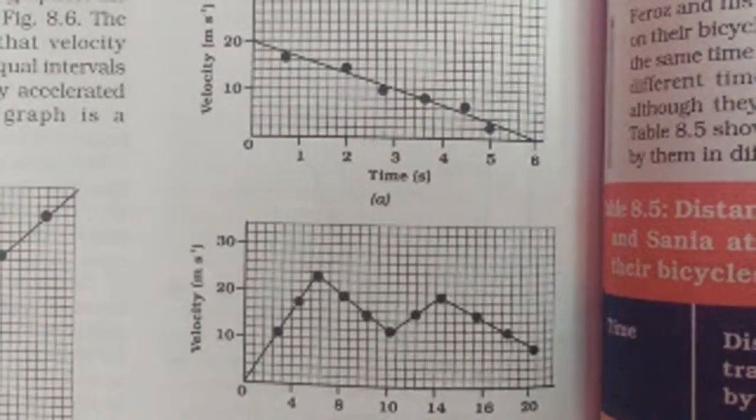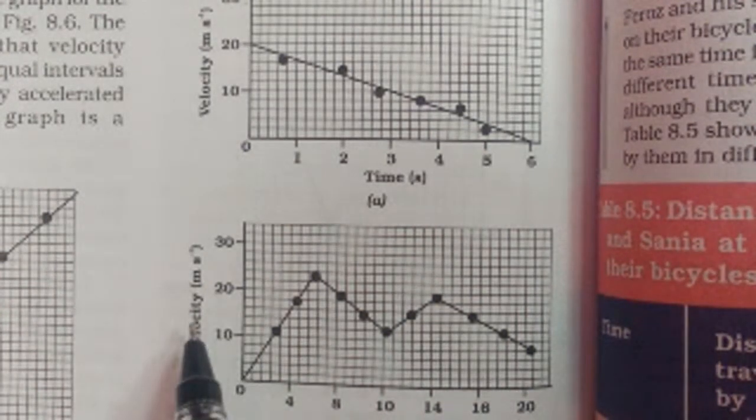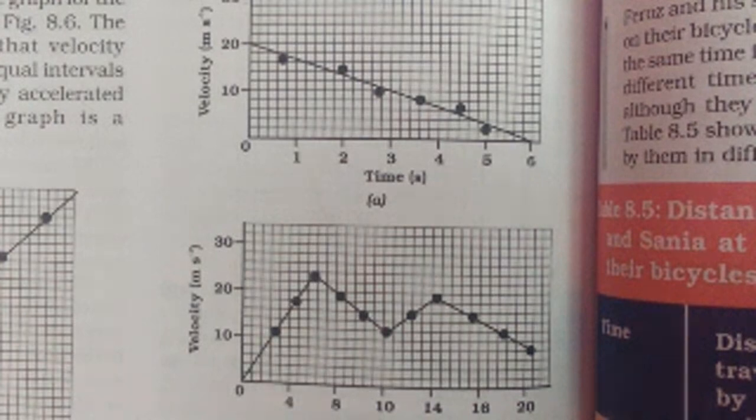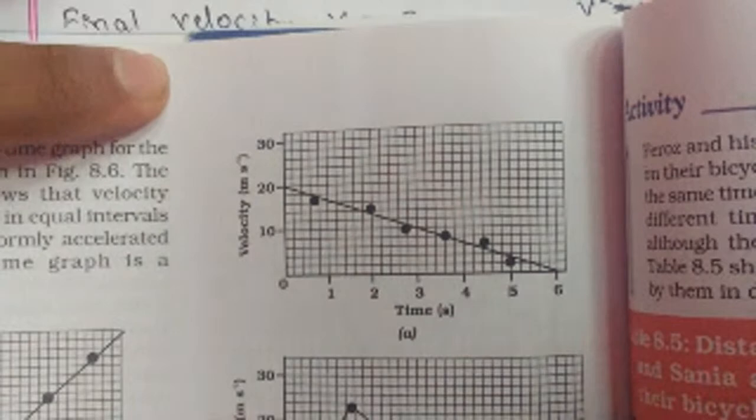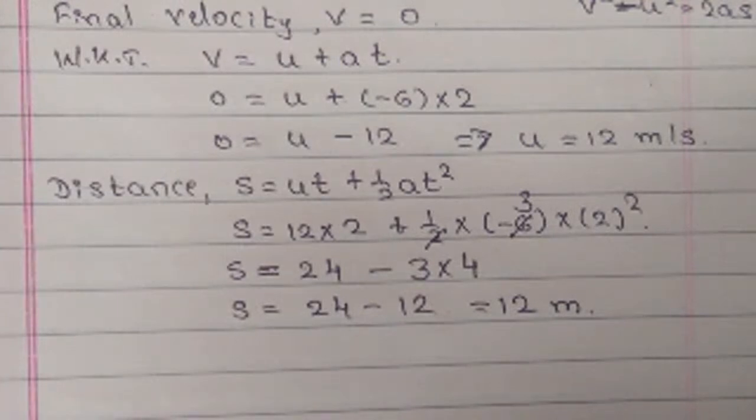Okay, the next one. These are the two graphs which represent the velocity time graph for an object in non-uniform acceleration motion. Non-uniform. Here the y-axis represents velocity and the x-axis represents time. So it is non-uniform. In the first case, the velocity goes on decreasing as time increases. We can call this graph a decreasing velocity graph or deceleration graph.